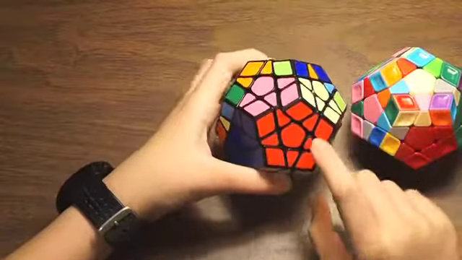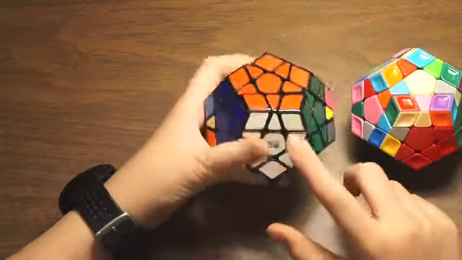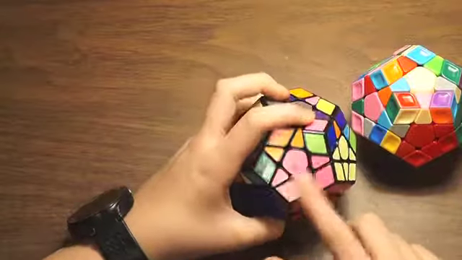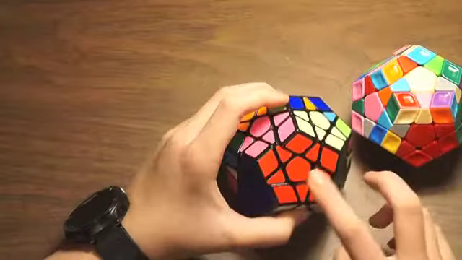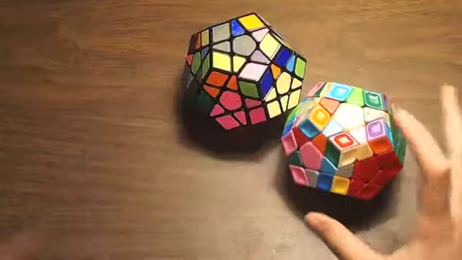The next step is solving a cross on a side adjacent to your first cross side, and then doing those 3 F2L pairs. So in this case I've done red, but you have to do it 5 times.